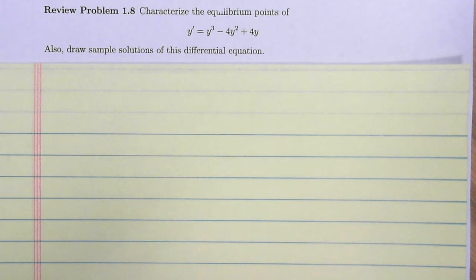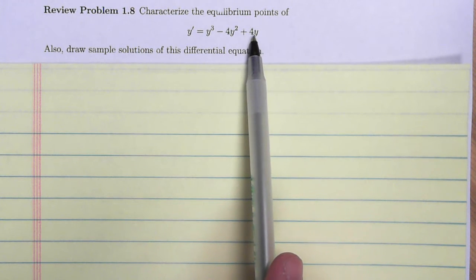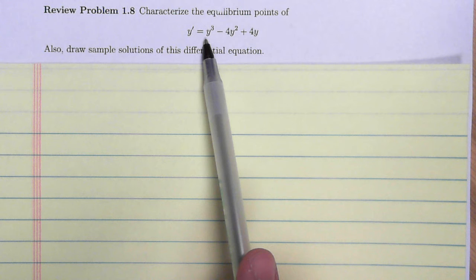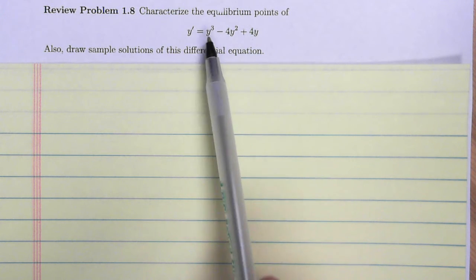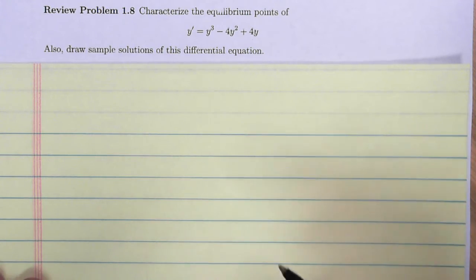Okay, for this review problem, we're going to take a look at this autonomous differential equation, y prime equals y cubed minus 4y squared plus 4y. And we're going to sketch sample solutions of this differential equation without actually solving it. The reason we're going to be able to do this is because the right-hand side has no t's or x's in it. It strictly has y's only. And therefore, that makes our job in solving this differential equation somewhat easier.